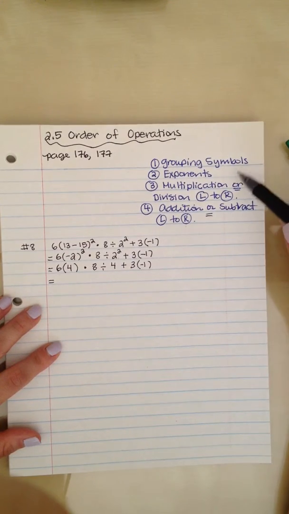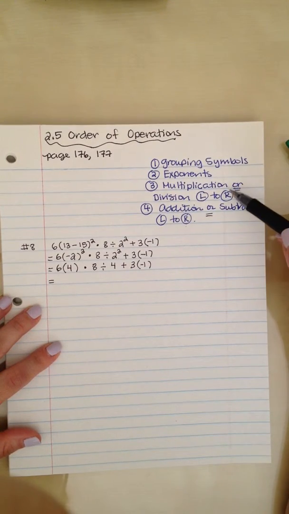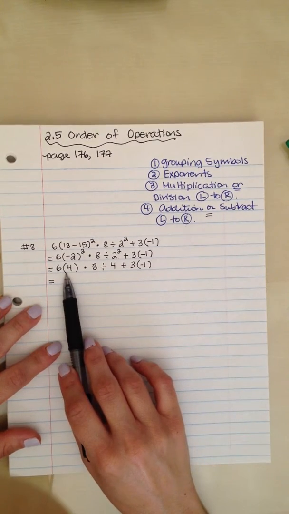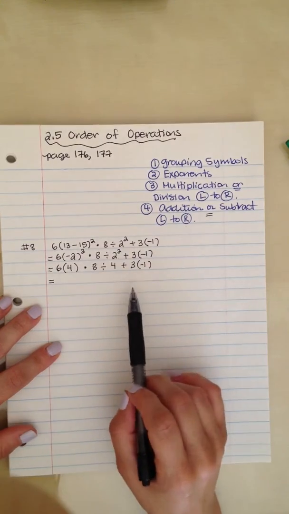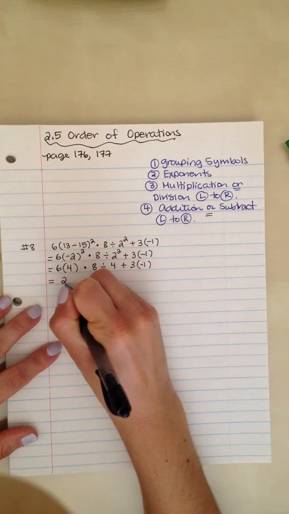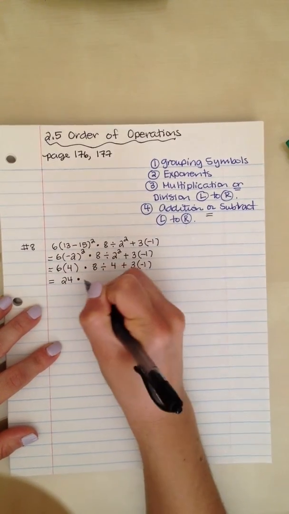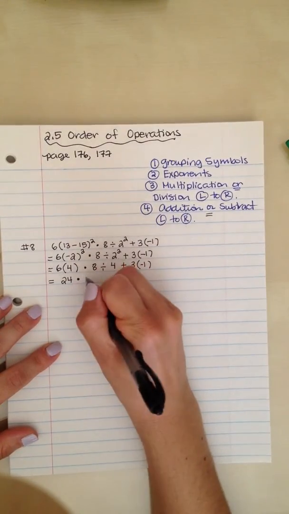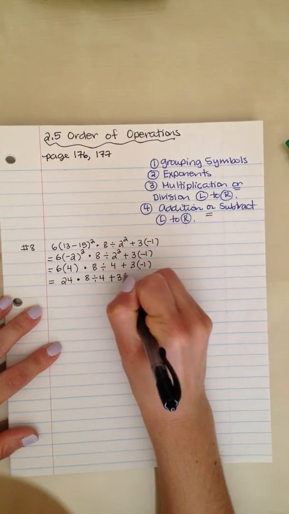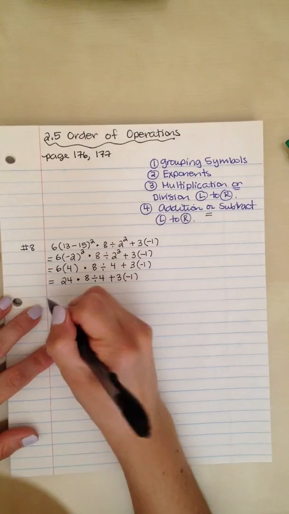Okay, next step, multiply or divide left to right. So let's start working left to right. Okay, so I have multiplication on the left, so that's what we want to do first. So we have 6 times 4, so that's 24. Again, I am just going to recopy everything else and just keep working left to right.